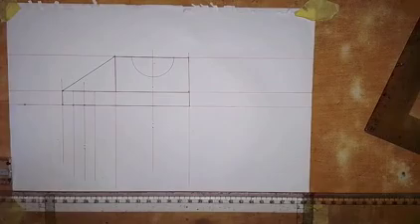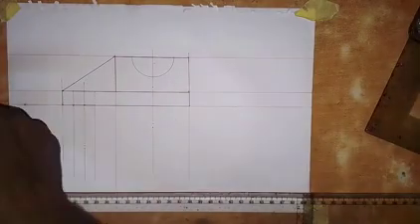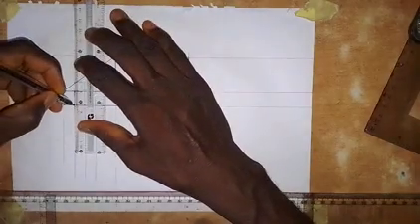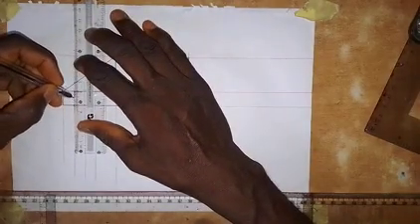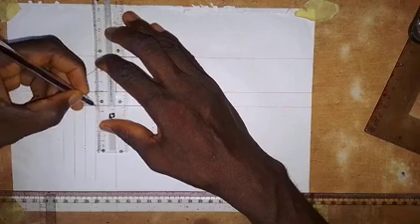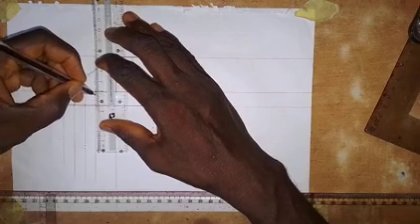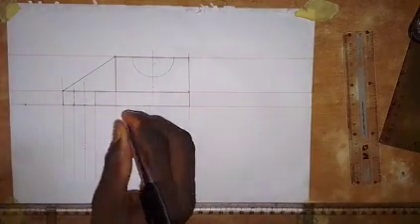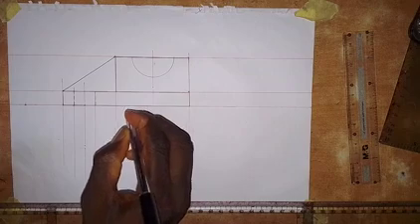So for us to complete the front view, the hole is hidden. The hole is hidden. Okay. Alright, so this is what we have as the front view. So here we have the front view.